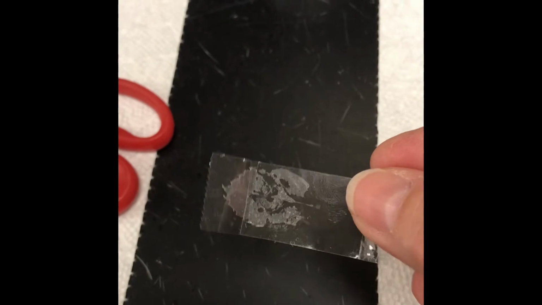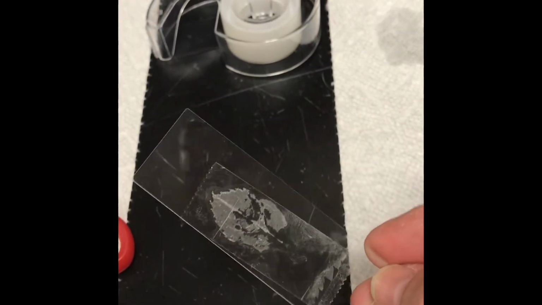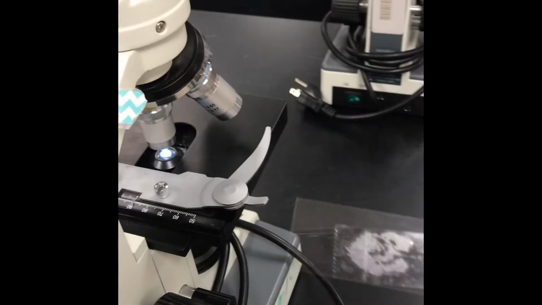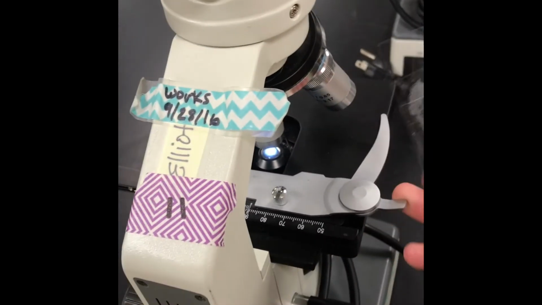Okay, so this is my tape. I pulled it off the first leaf, so it leaves an impression of fingernail polish, like this. We can make a dry mount by just sticking this onto our slide, like this. We stick it on, look at that, perfect little dry mount. And then we take this slide and we put it underneath a microscope so that we can try to find the stomata.